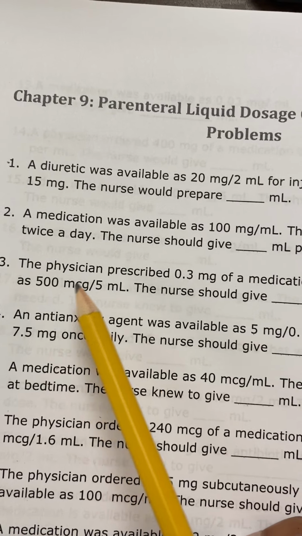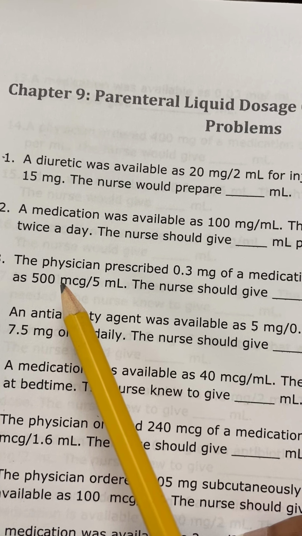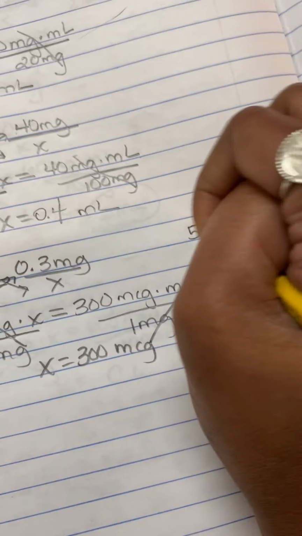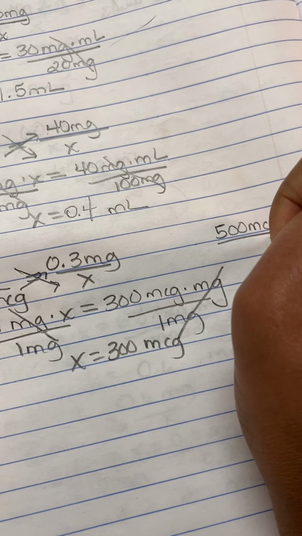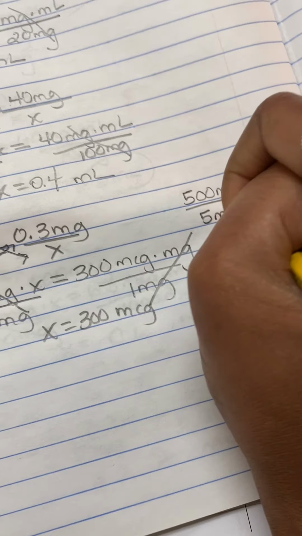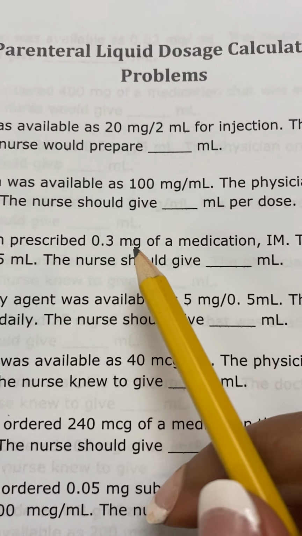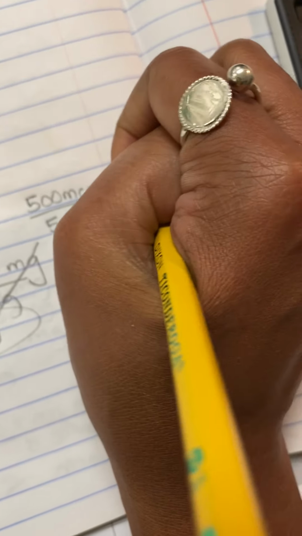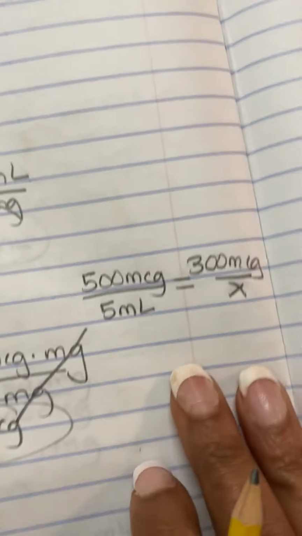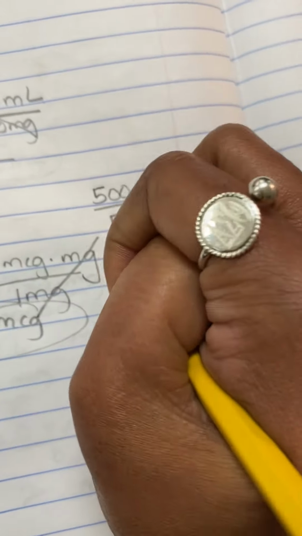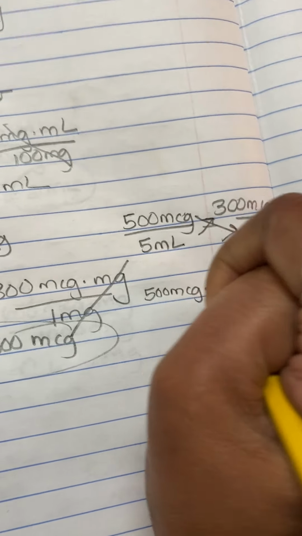Okay, so here I want you to set this up like a proportion. 500 micrograms top or numerator, 5 milliliters bottom, okay, denominator. So 500 micrograms over 5 milliliters. That's what they gave us to work with. You have converted the 0.3 milligrams to 300 micrograms. Okay. Now I want you to cross multiply. Okay, so that's 500 micrograms x.